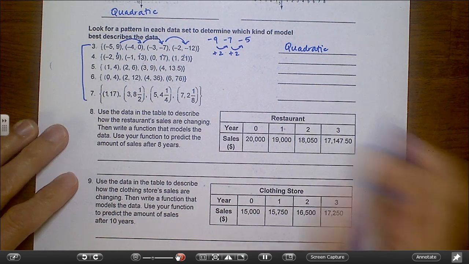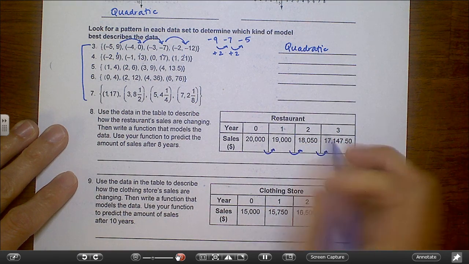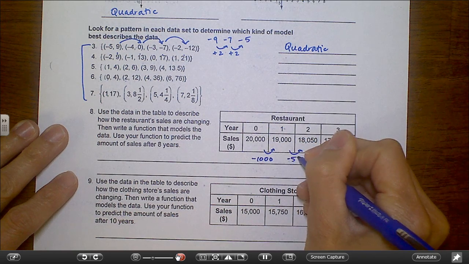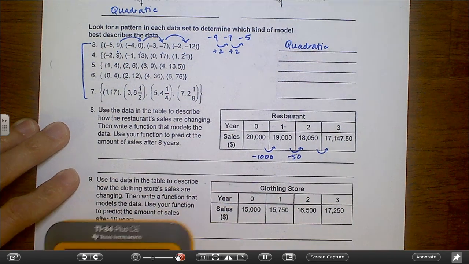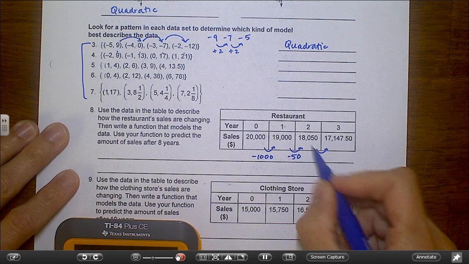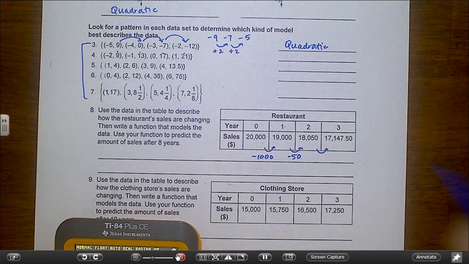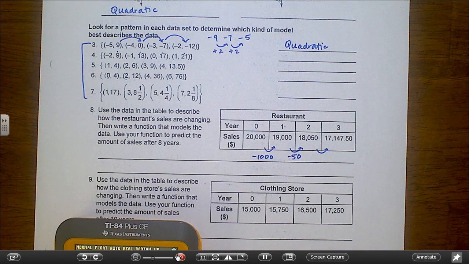Okay, so let's see. If I look at this real quick, this is going, first of all, down by 1,000 and then down by 50. Okay, so it's not linear. All right. And then I'm going to want to see what the difference is, just for fun, between 18,050 and 17,147.50.